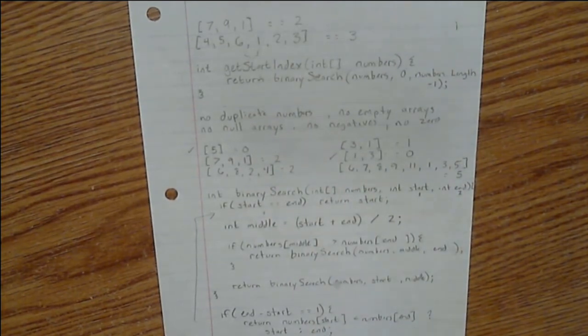Okay, so shorthand, what this means. This is the question mark and then the colon. What this means is if this condition here is true, then return this value. If it's false, return this value.